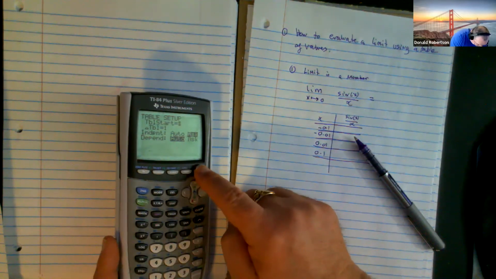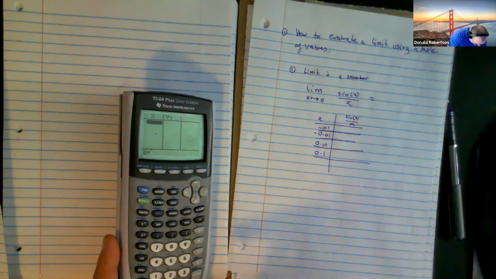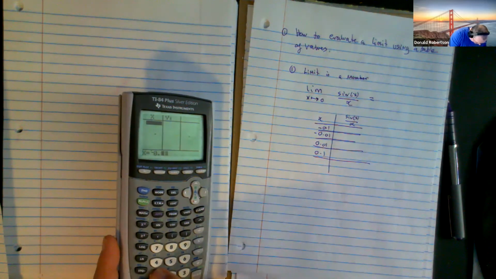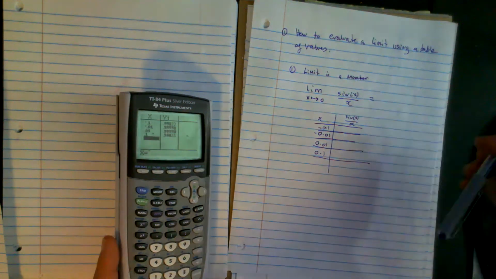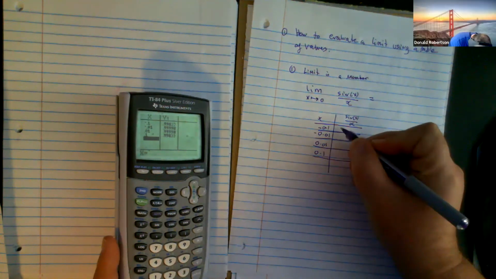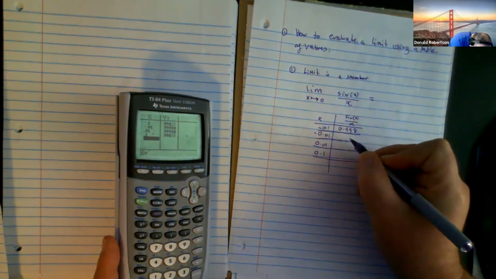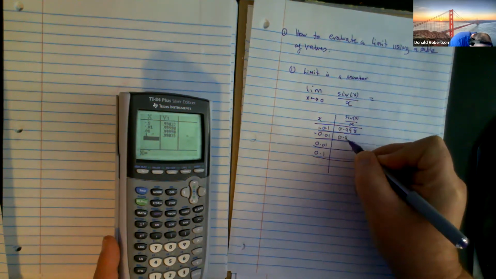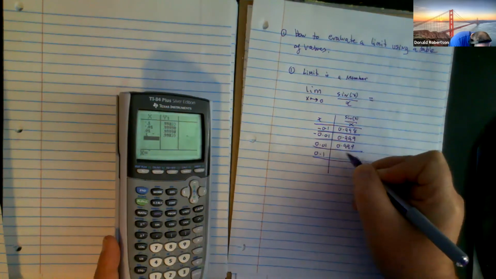Then we just go second table. I'll hit the delete button to get rid of old answers from other questions. And negative 0.1, negative 0.01, 0.01, and finally 0.1. And if I put these numbers in, I've got 0.998, 0.999, 0.9999. I've rounded off a little bit, but that's fine.